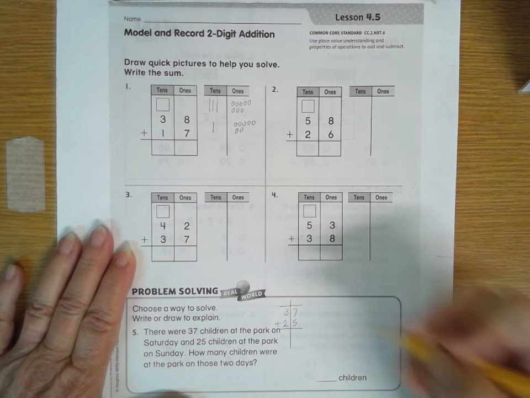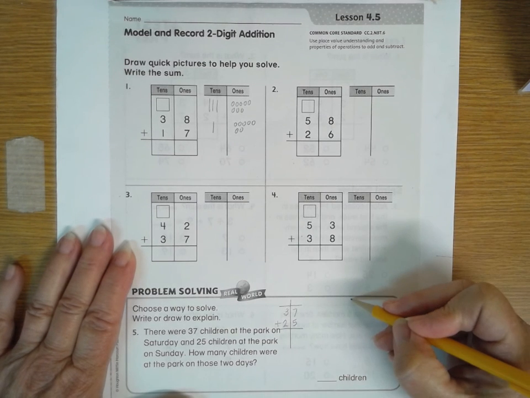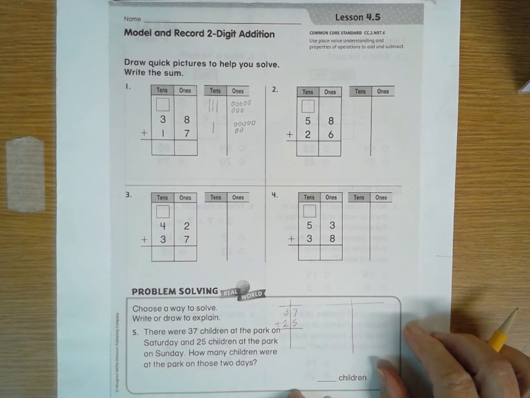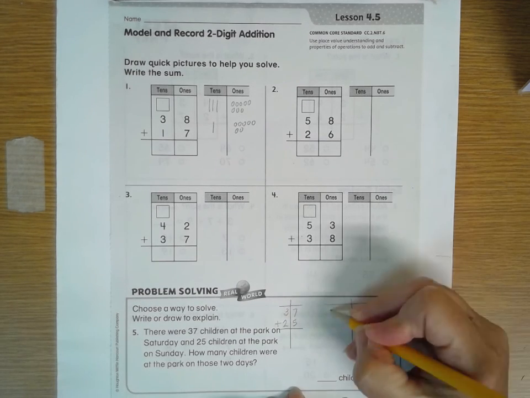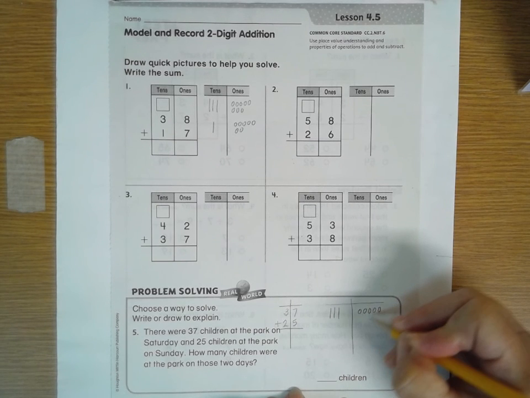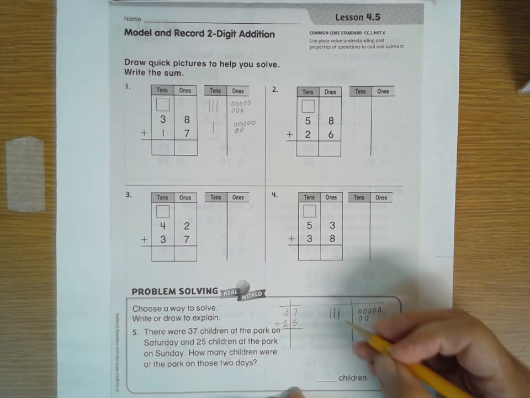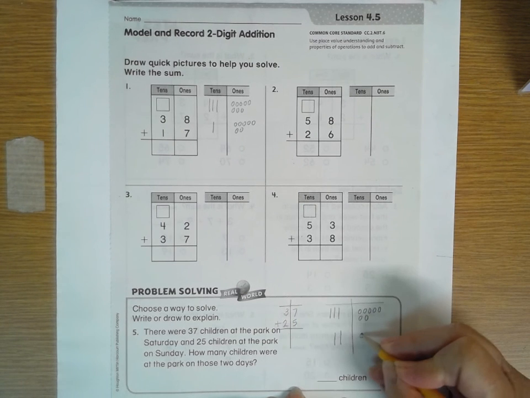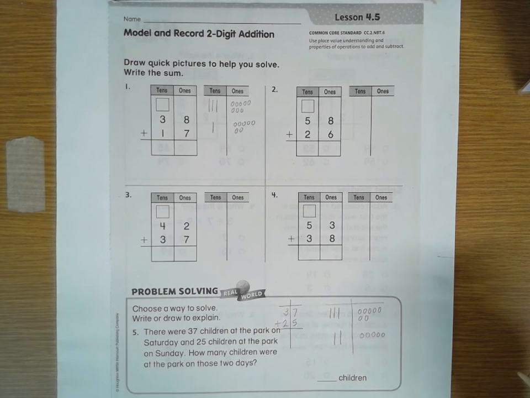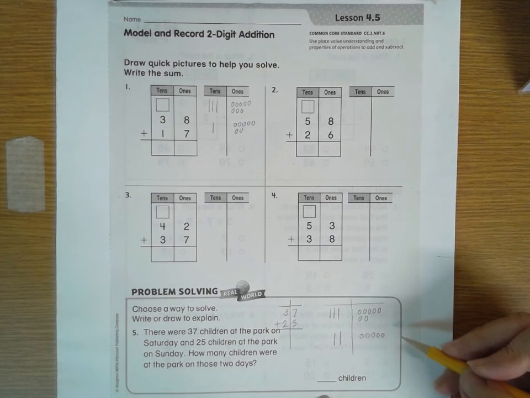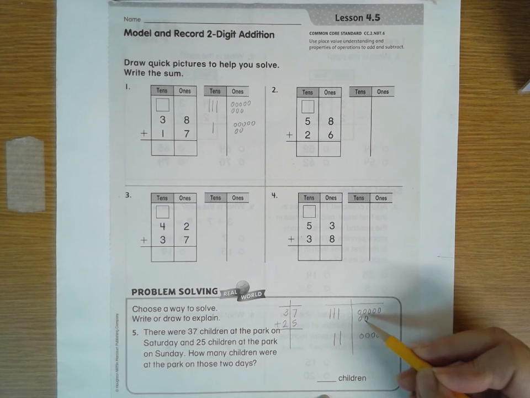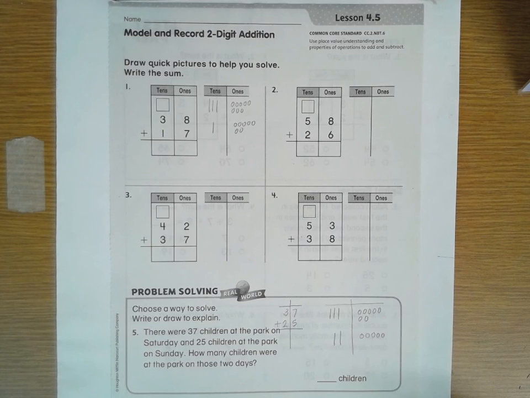So over here we're going to make a larger T so that we can do our illustrating with our quick picture. 37, 1, 2, 3, and 7, and then 25. So look in your ones place. Can you make a group of 10? If you can, circle them and put them up with the other group, and then regroup and put your 10 over in the tens place to get your answer. Go to the back.